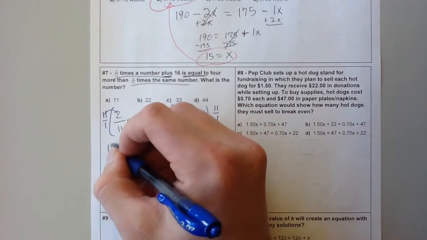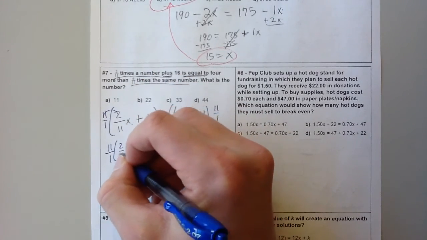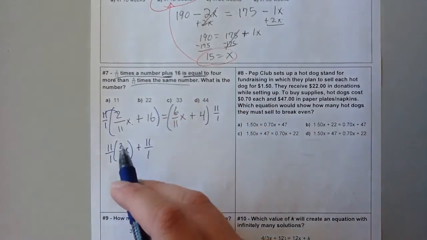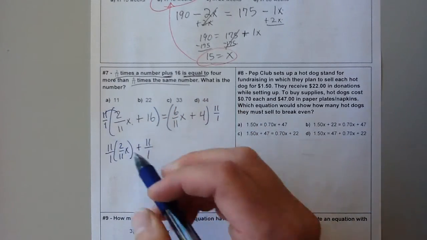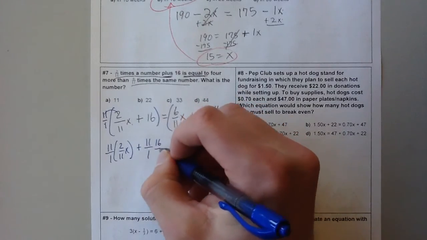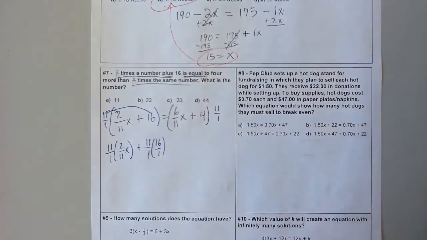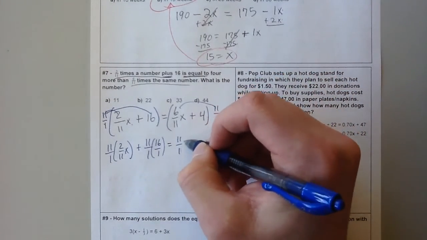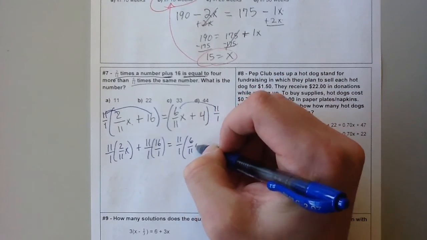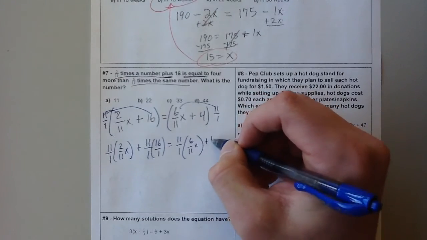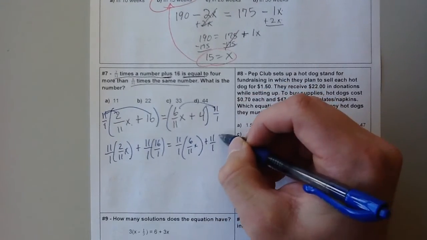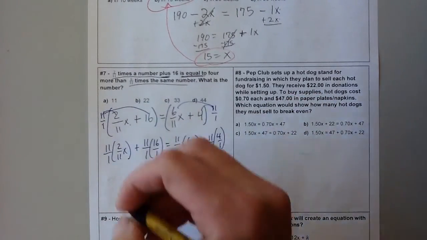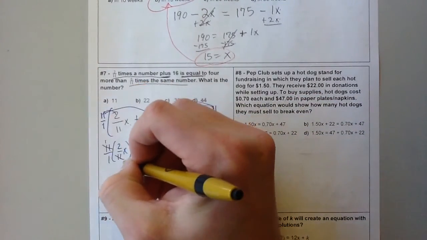So 11 over 1 times 2 over 11x plus 11 over 1, since it's positive 11 that I am distributing, plus 11 over 1 times 16 over 1. That's my left side. My right side, I have 11 over 1 times 6 over 11x and plus 11 over 1 times 4. Now you go through and you cross simplify. 11 over 11 simplifies to 1 over 1.